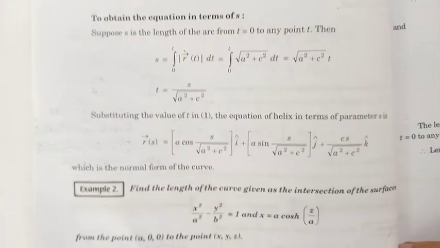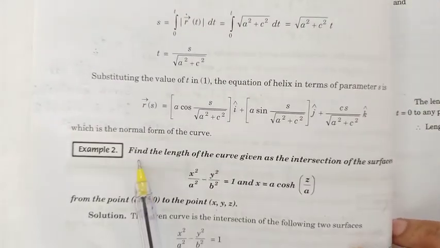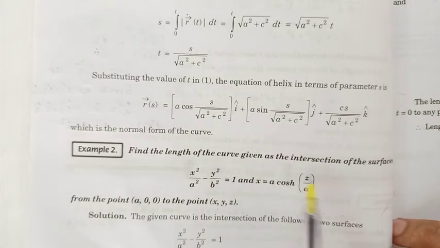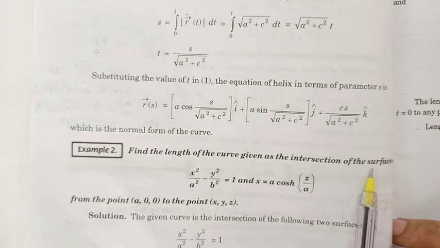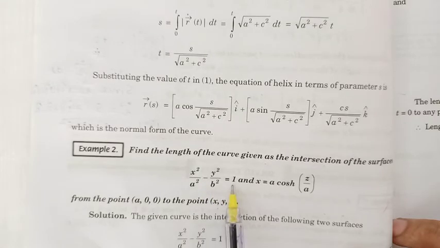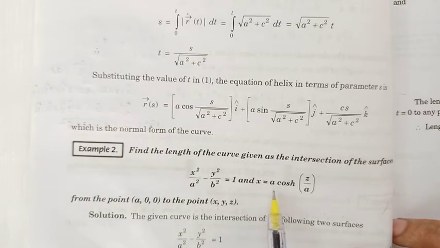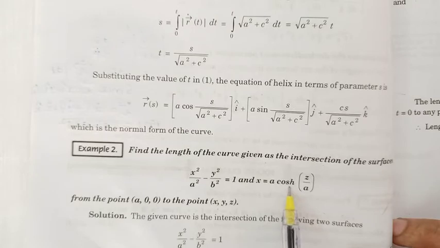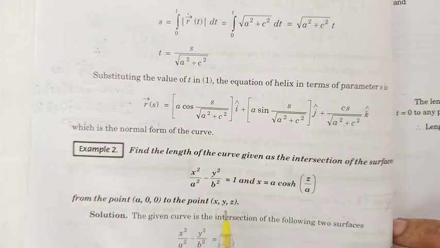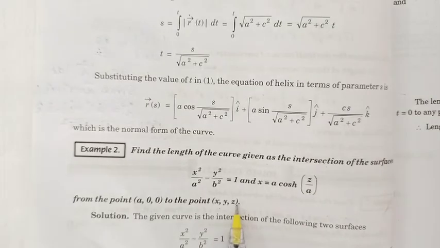Now our next example is: find the length of the curve given as the intersection of the surfaces x squared upon a squared minus y squared upon b squared is equal to 1 and x is equal to a hyperbolic cos z upon a, from the points having the coordinates a, 0, 0 to the point having the coordinates x, y, z.